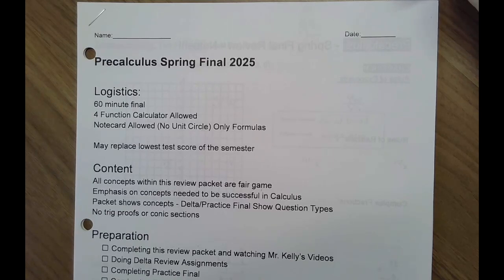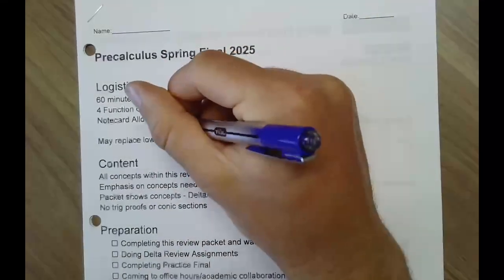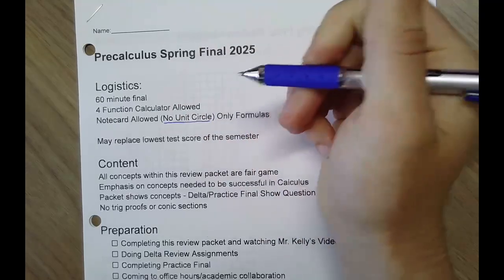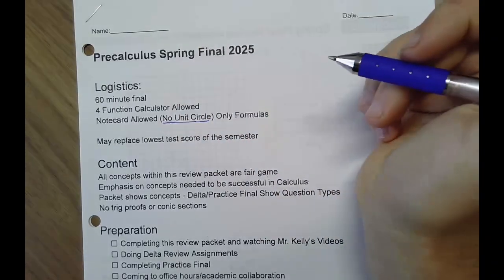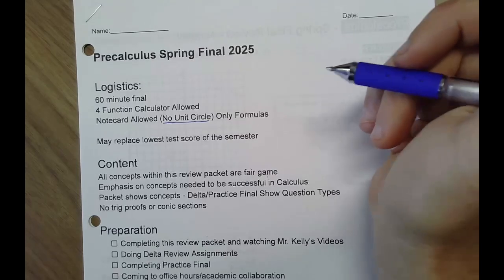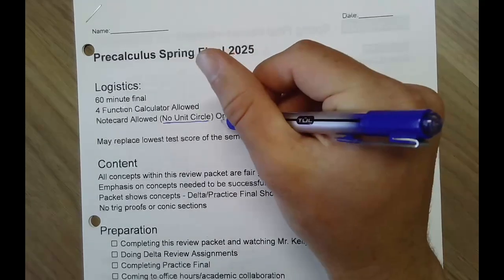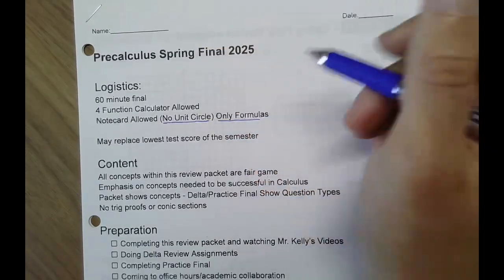So the final is coming up in that last week of May. It is 60 minutes long. It is a 4-function calculator allowed exam, and there is no card allowed, but we're saying no to the unit circle. I'm saying no to the unit circle because that's the number one piece of feedback I got from the current calculus students: they didn't know the unit circle well enough. We have to have that down, have to have that memorized. It's important, but we can have only other formulas on there.